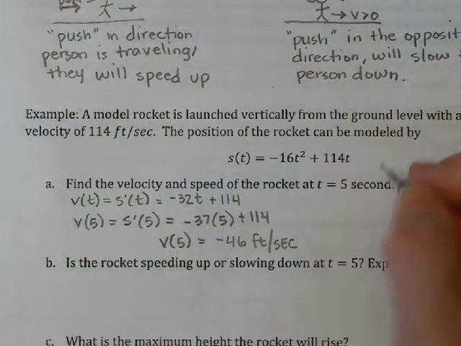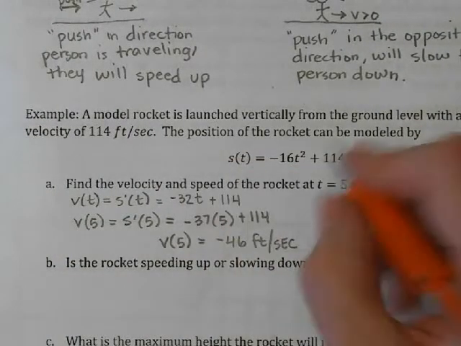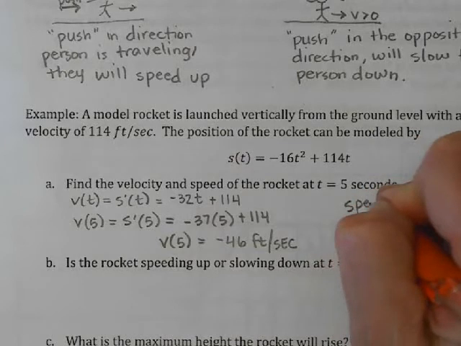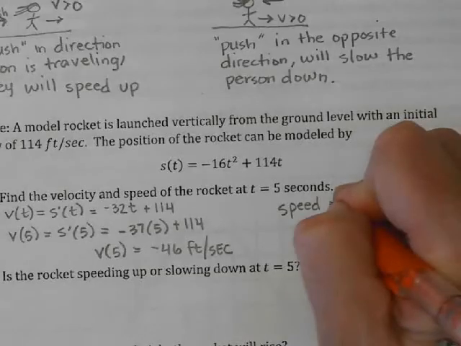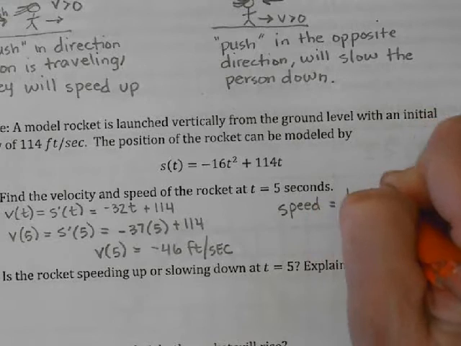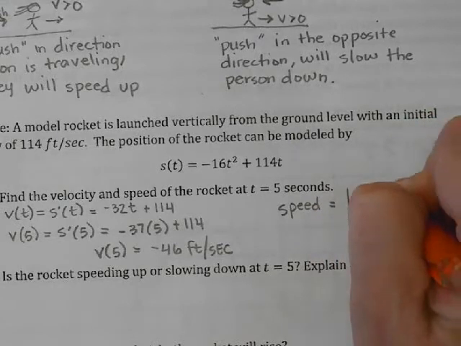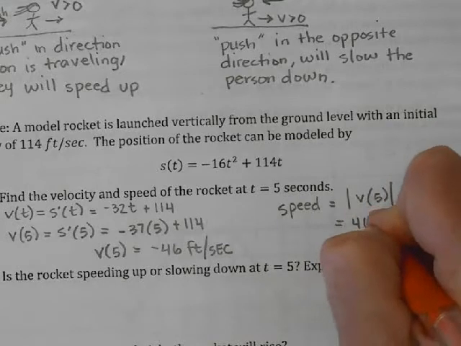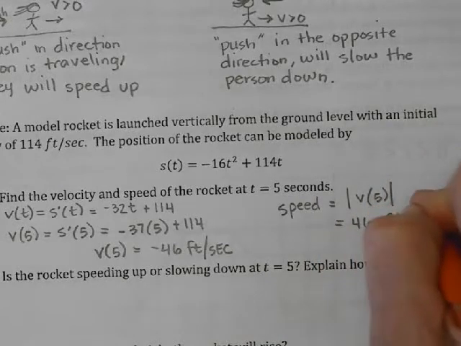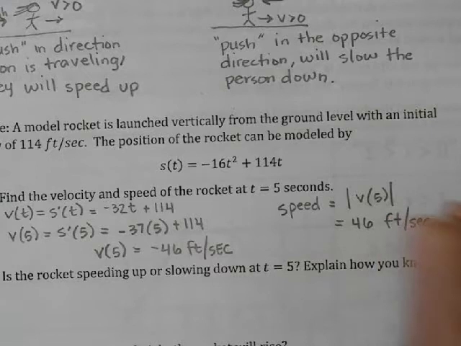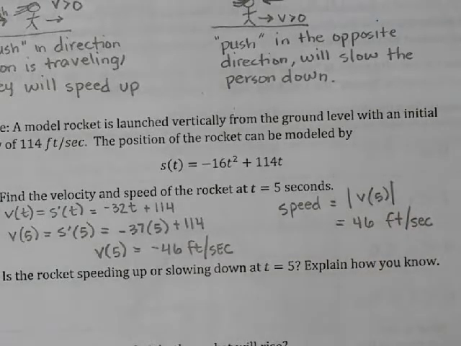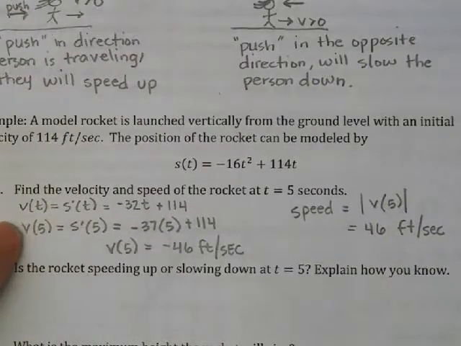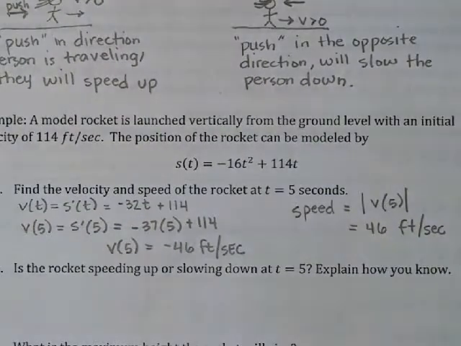Now it wants the velocity. Well, there's that. And it wants the speed, which is just the absolute value of the velocity. So it is 46 feet per second. And I want you to notice how everything's labeled very nicely. I want your work labeled like that. I shouldn't have just random answers all over the place.